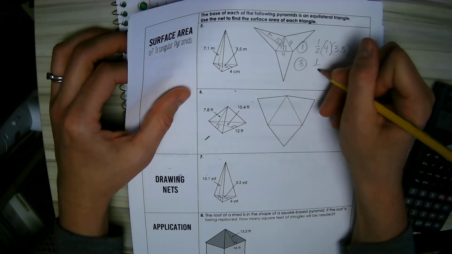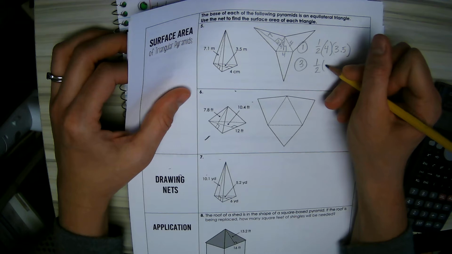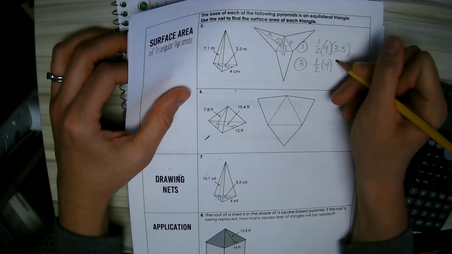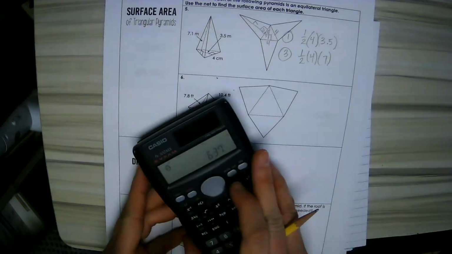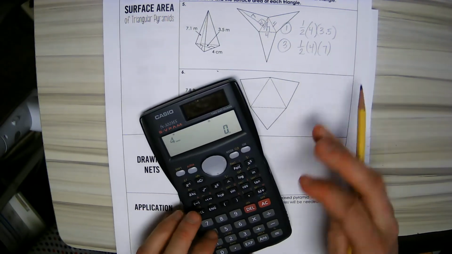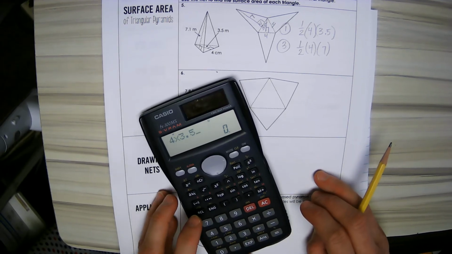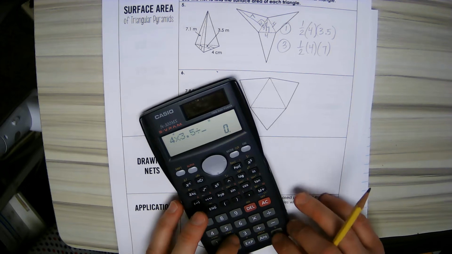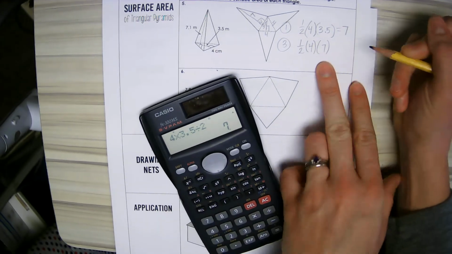So 3 of the 1/2 of the base, which is 4, times the height, which is 7. So if I were doing this, I would say 4 times 3.5 divided by 2. So this would be 7.